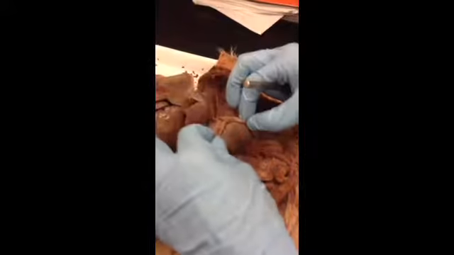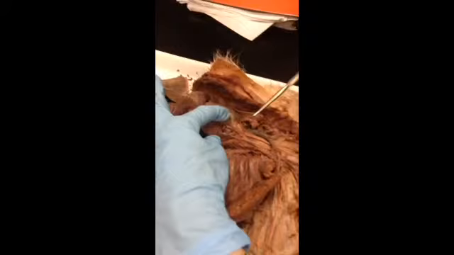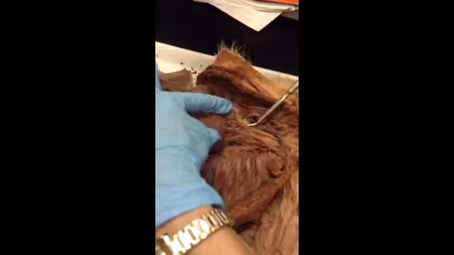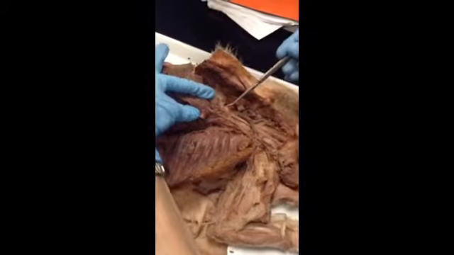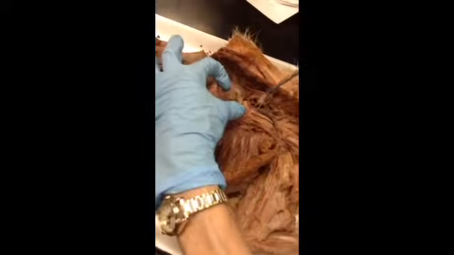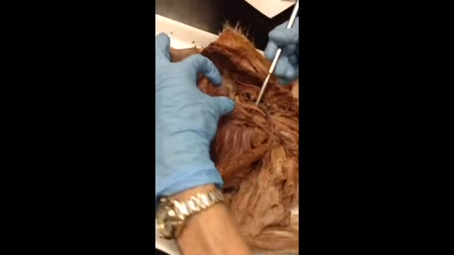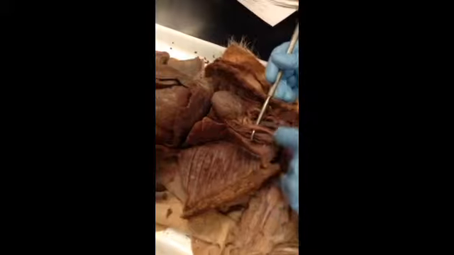So here's our pericardium. Somebody tore that off right there. Okay, so here's our heart. Here's our aorta coming out. And we know the aorta arches and then goes down the back. Right? So here it is, making the arch and going down. Okay?